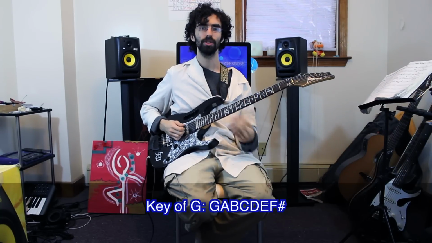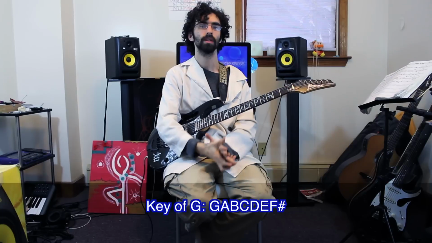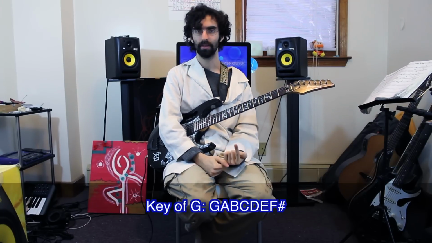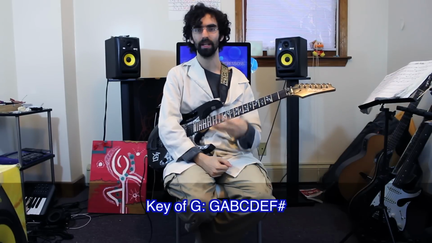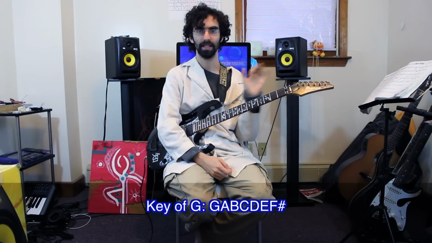When we're in the key of G, we're thinking of our chords in terms of their relationship to the key of G, and specifically the G major scale. The G major scale contains the notes G, A, B, C, D, E, F sharp, and then we're back to G again. Everything's regular and then F is sharp. So G is the 1, A is the 2, B is the 3, C is the 4, and so on. We've got a number for each tone in that scale.